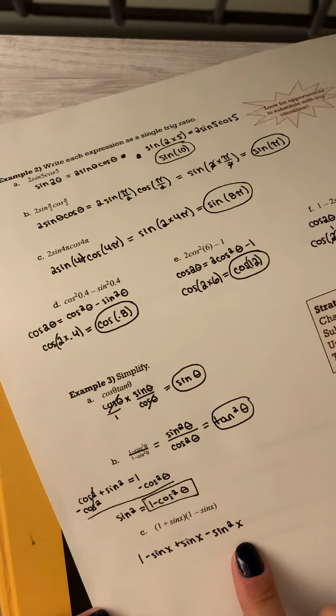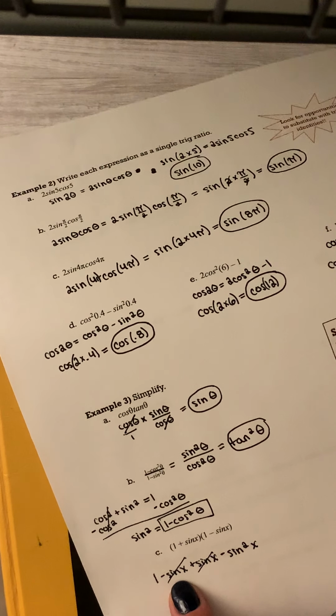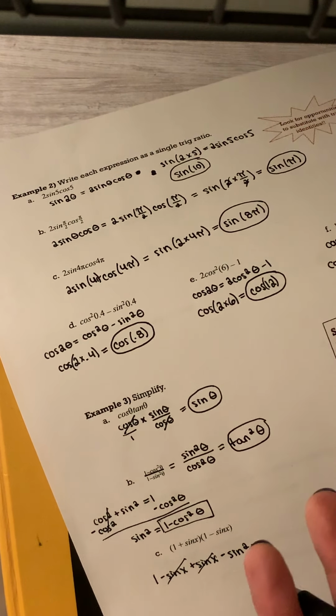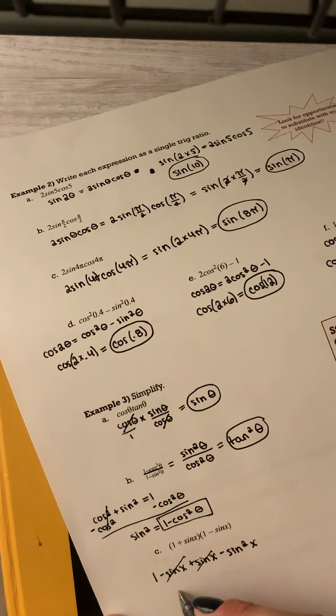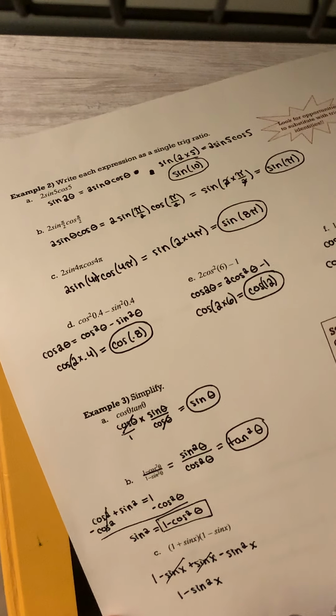So now that we have all of our individual terms here, we can cancel these two, because it was a positive and a negative sine x. It's like if I subtracted and then added something back, it wouldn't make sense. You can just get rid of those, and you're left with 1 minus sine squared x.